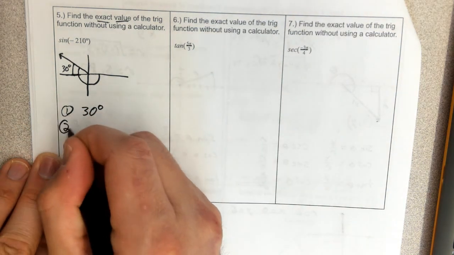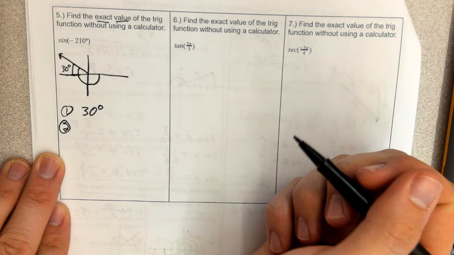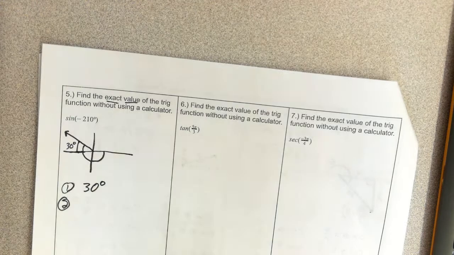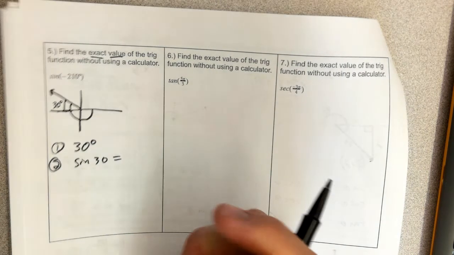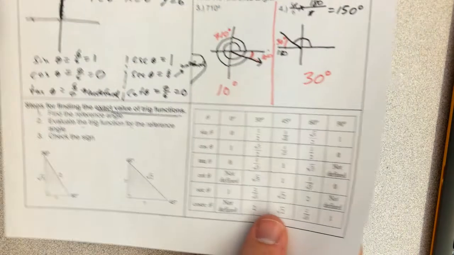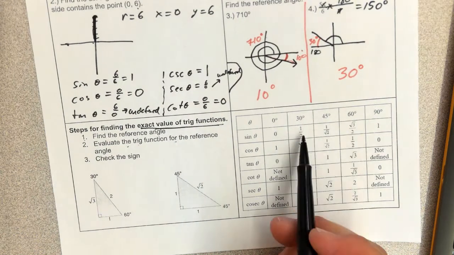Step two, following the steps from the other side of the notes, is to figure out the sine, well, hold on, I'm doing sine, right? So I'm going to find the sine of the reference angle. In other words, I want to know what is the sine of 30. So I go back and check. This one happens to come out nice. Sine of 30 is 1/2.